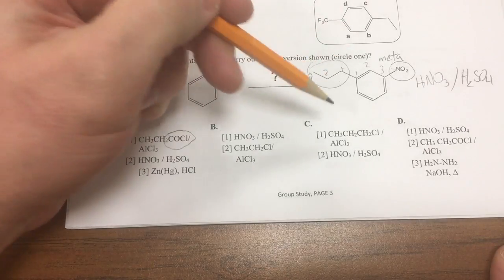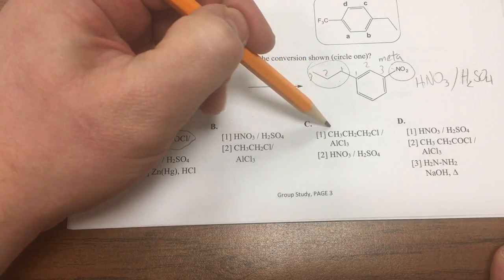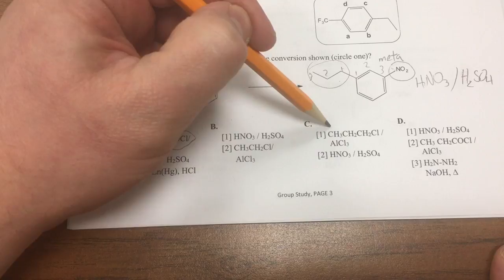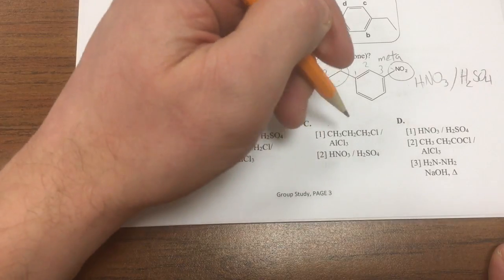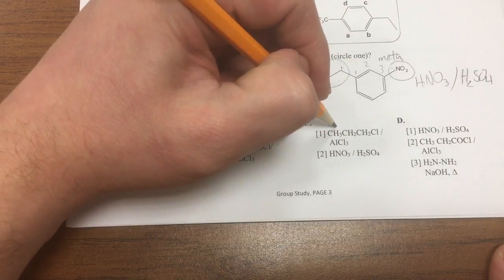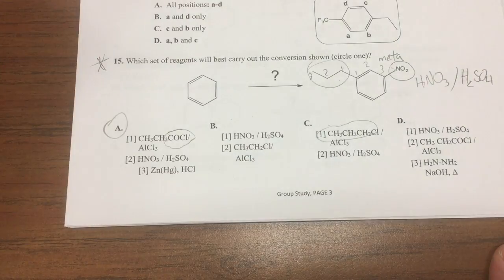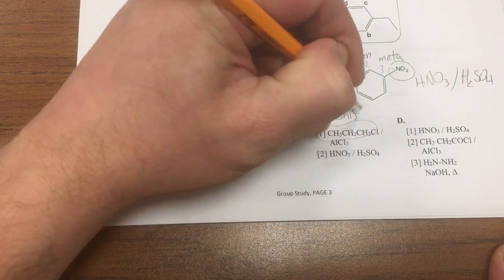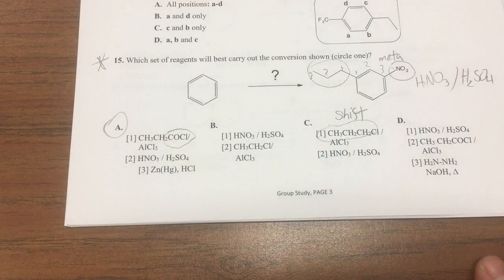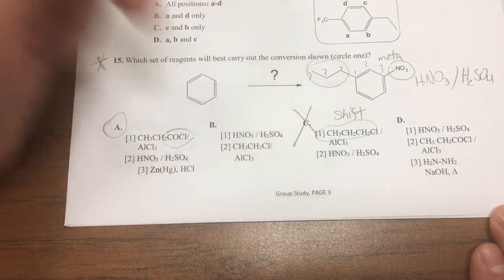Well, in this case, the wrong answer is where we put the alkyl group on there, and then it goes to the para position. There's one other thing wrong with this. Do you see it? They're going to get the shift. Be able to spot those shift ones really quickly. That's wrong.